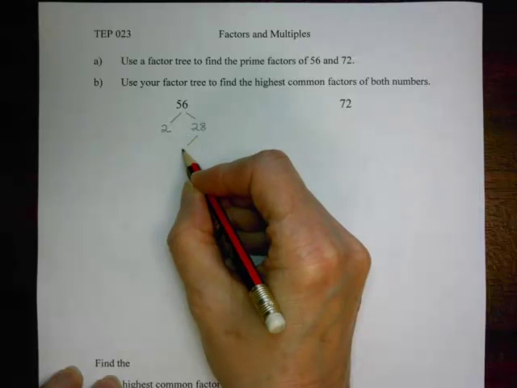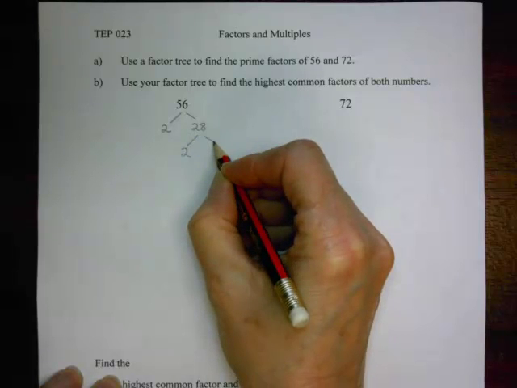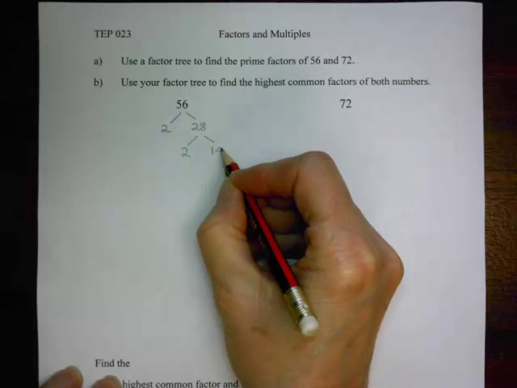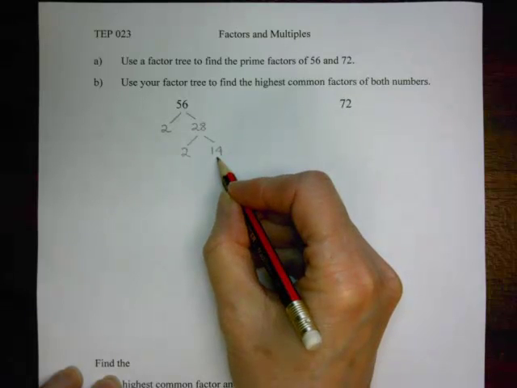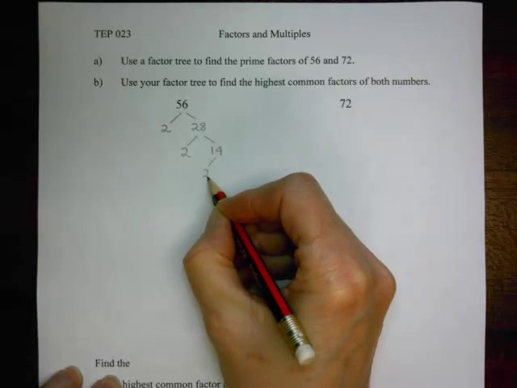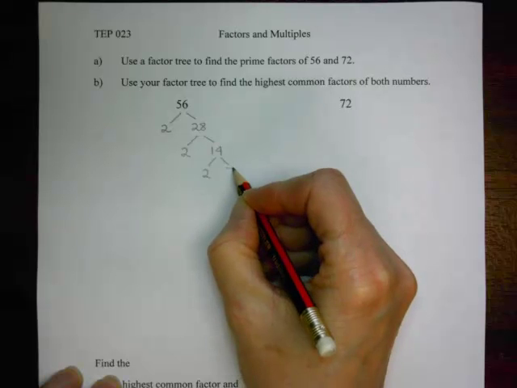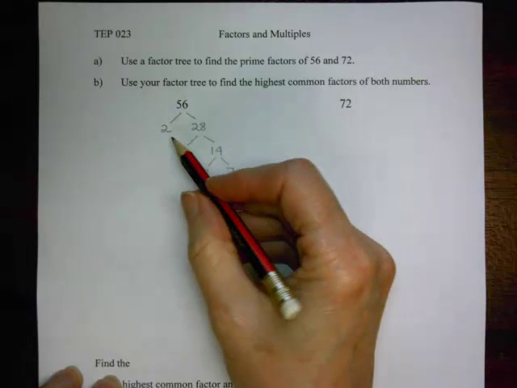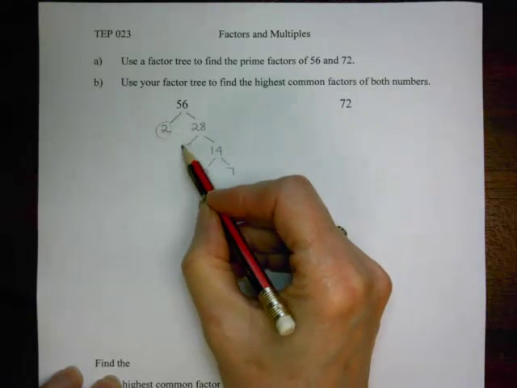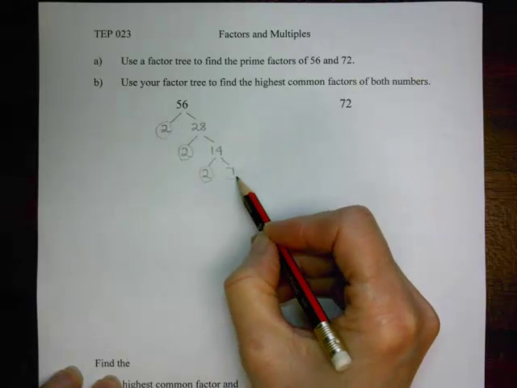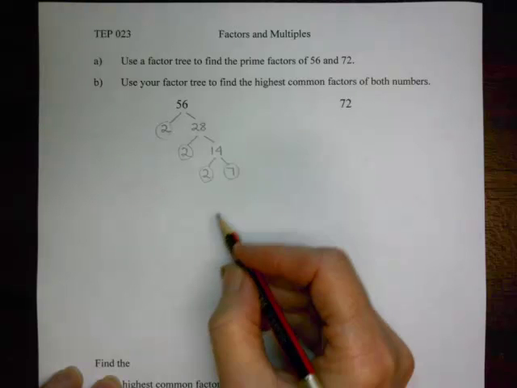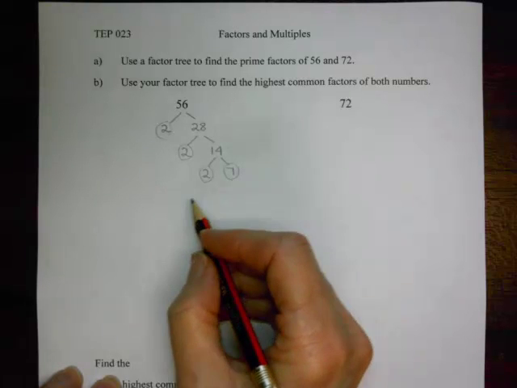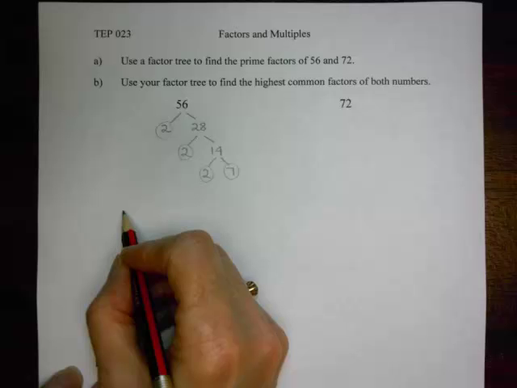2 also divides into 28. 2 goes into 28 14 times. And looking at 14, 2 also divides into 14 and it goes into 14 7 times. So down my left hand side and along the bottom here I have all of the prime factors. Remember 7 is a prime number as well. All of the prime factors of 56.